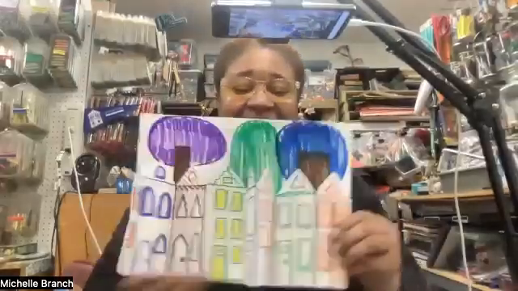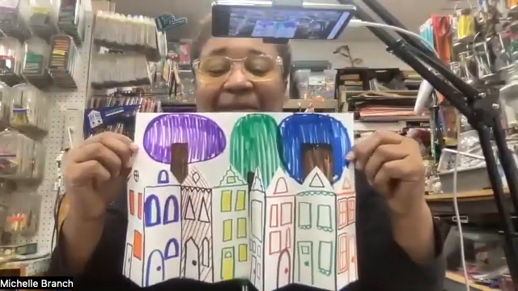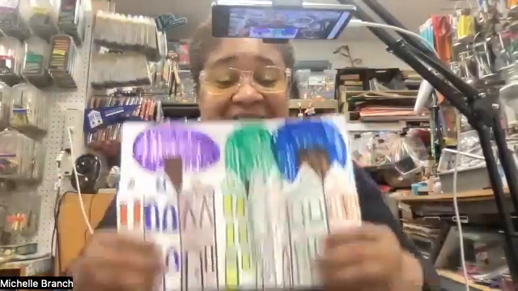So we got to make some houses that pop up away from our background using shapes.